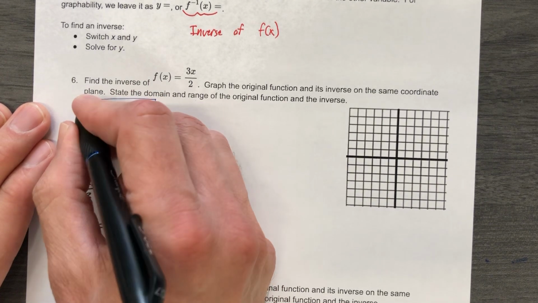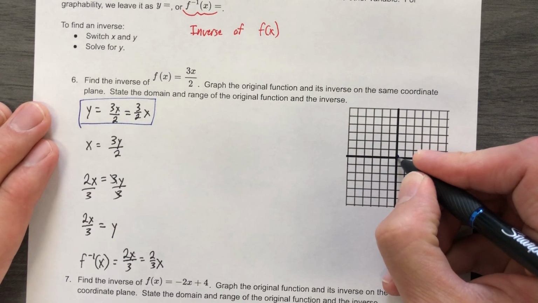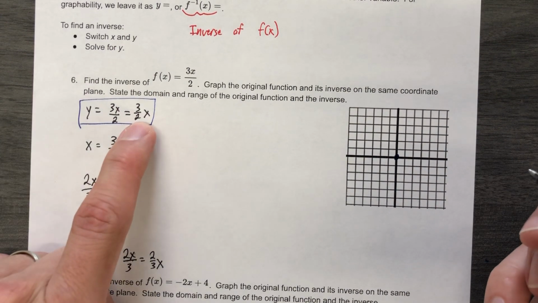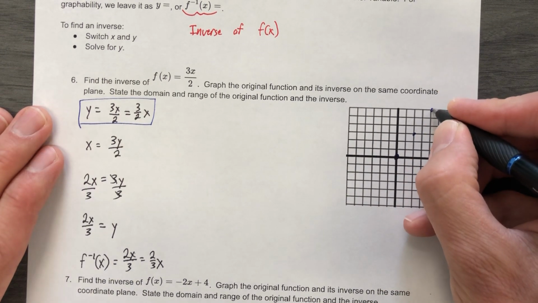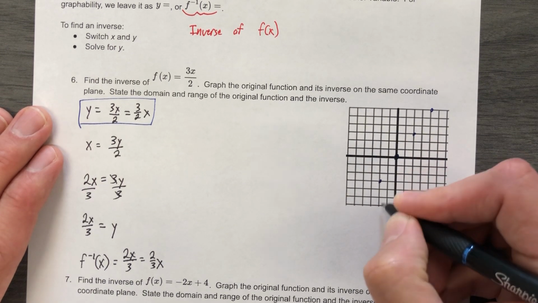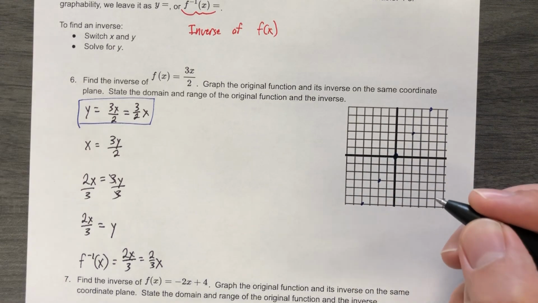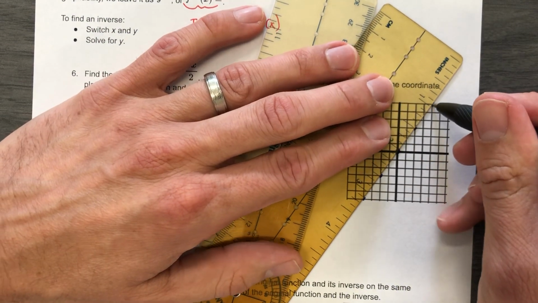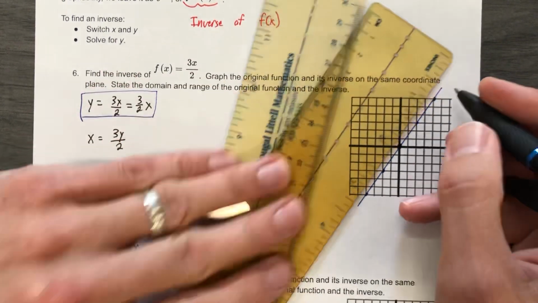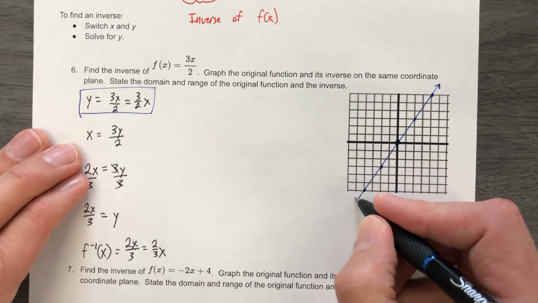It shall be blue. So y-intercept is 0. Slope is 3/2. Up 3 over 2. Up 3 over 2. Down 3, back 2. Down 3, back 2. There we go. I'm going to connect those. This is the original function.